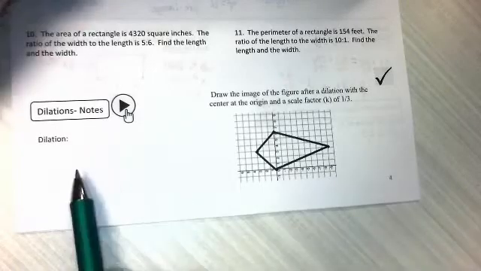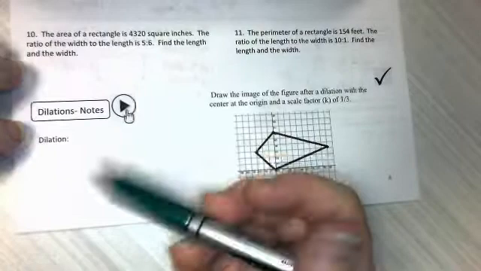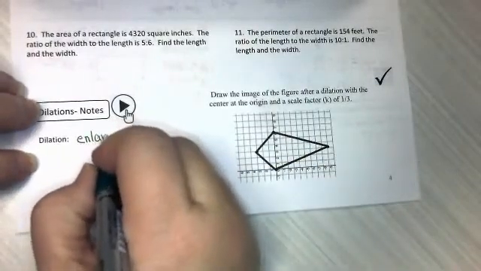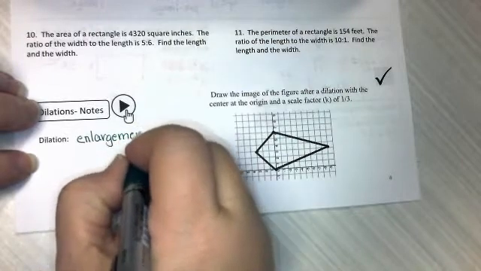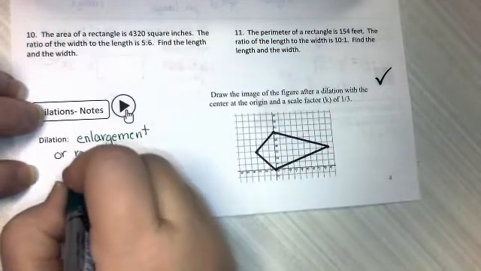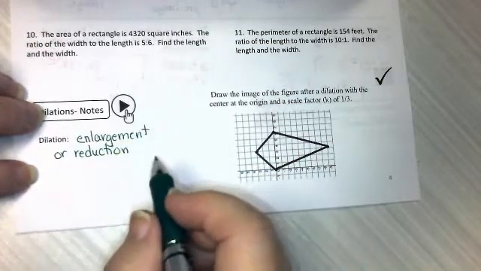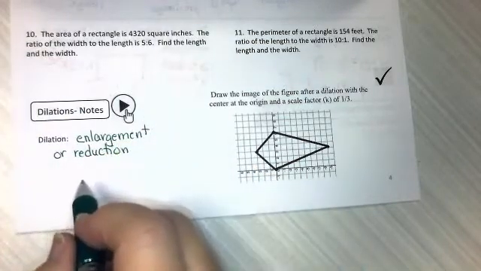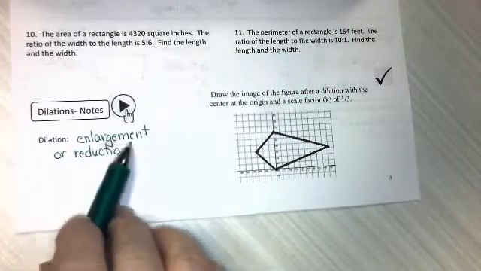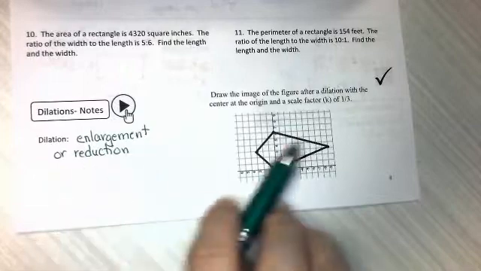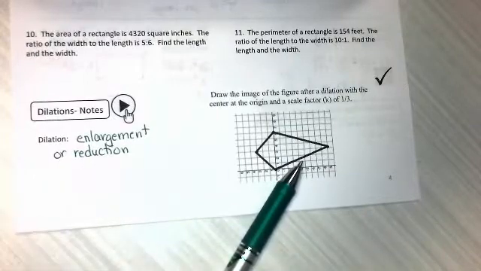We'll talk about dilations next. A dilation is simply an enlargement or a reduction of a shape. Maybe you've been to the eye doctor and he dilated your pupils. So they took your pupils and made them bigger so they could see inside your eye. So an enlargement or a reduction. And this works with similarity because when we dilate a shape, we get a similar figure. It's the same shape, just a different size.